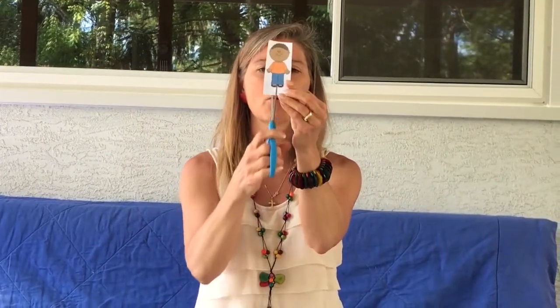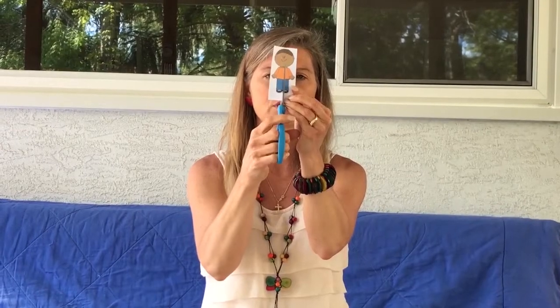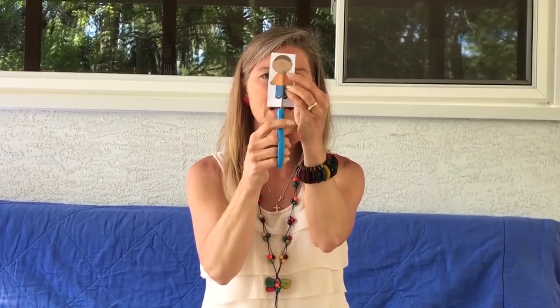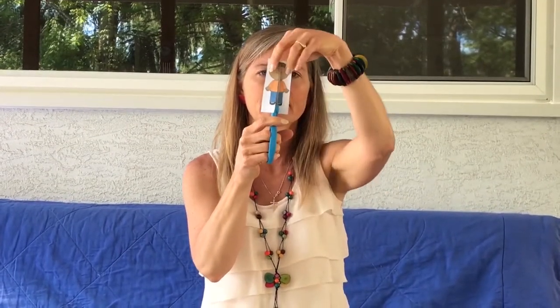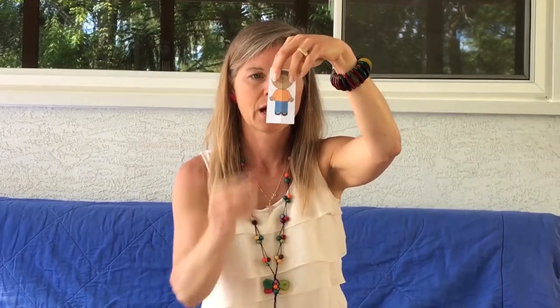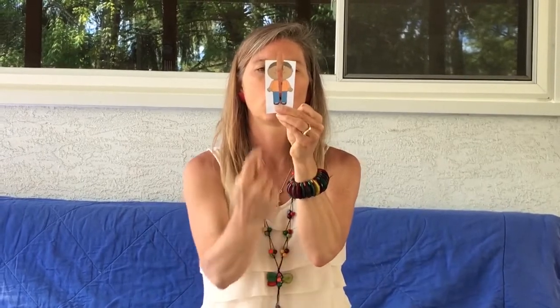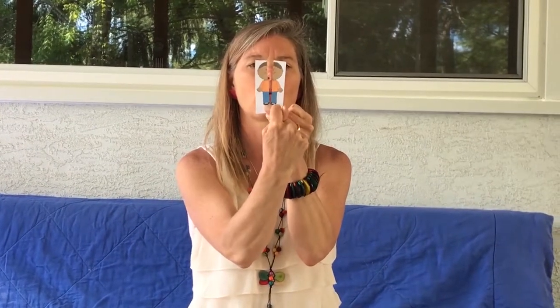Okay, now I'm going to get tricky again. I'm going to do a little boy. I'm going to cut him right. I'm going to use the vertical line. I'm going to cut it right in half. All right. The little boy has one hand over here and one hand over here, one foot over here, one foot over here. The little boy is symmetrical.